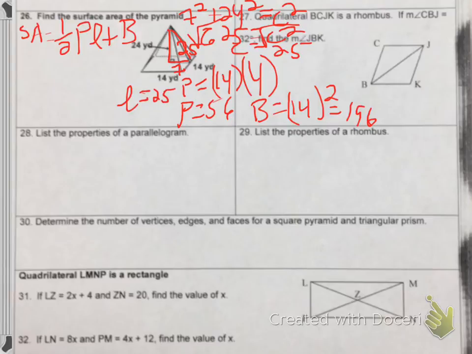So all you got to do now is plug it all in. So I go 1/2 times the perimeter of the base, which is 56, times L, which is 25, the slant height, plus the base area, which is 196.